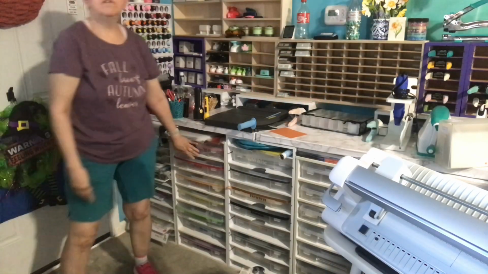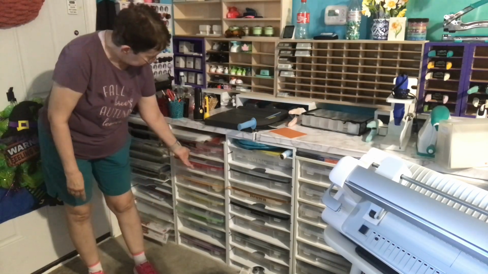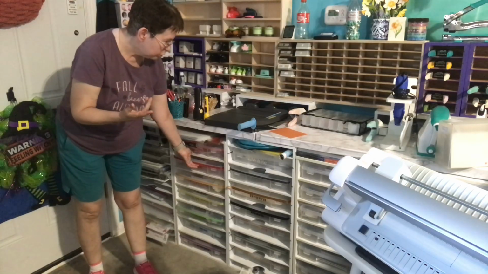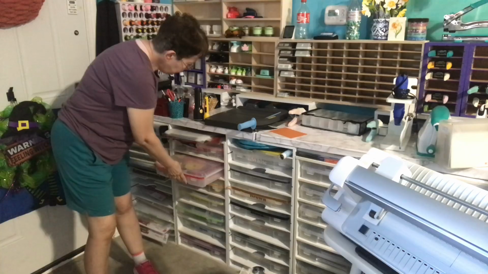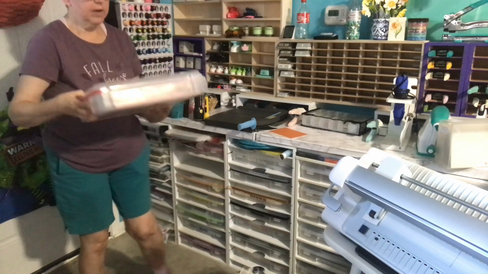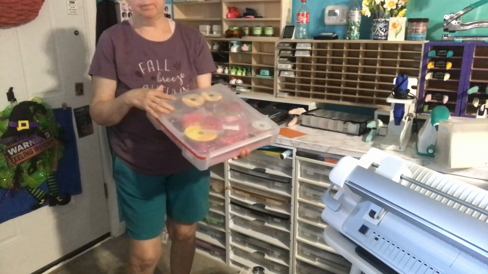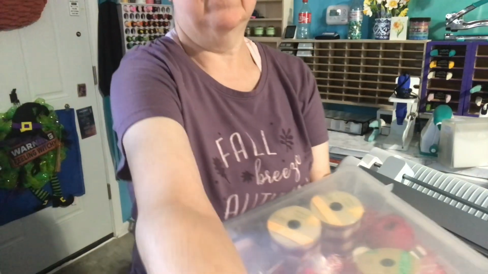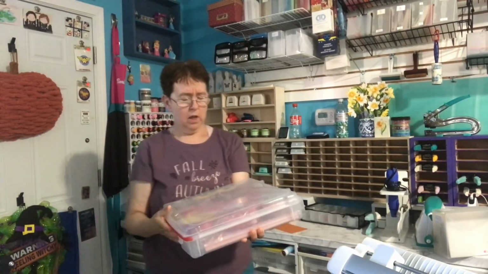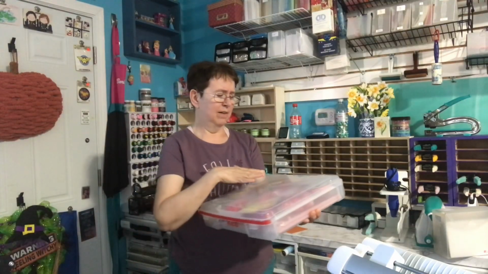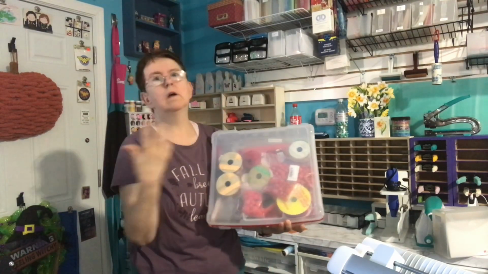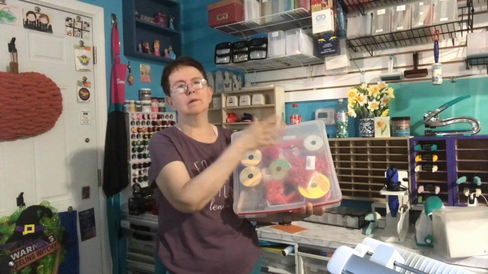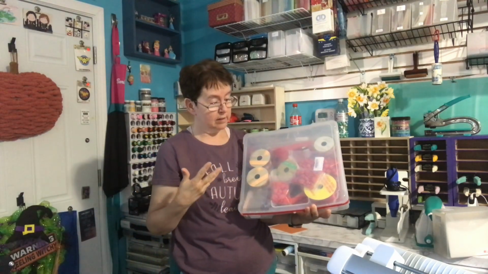Here, these Iris cases, I think they're called media storage towers on the Michaels website. I use these for my backstock. Tiffany talks about backstock in embellishment week, because a lot of times you'll have a ton of red beads. You don't need that all in the place where you store your beads.